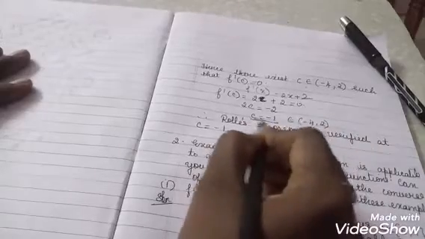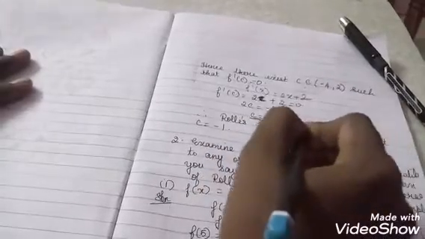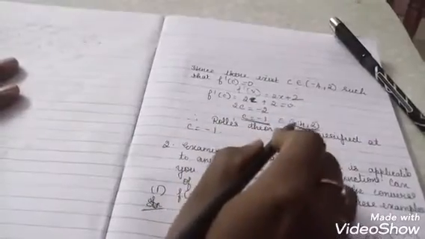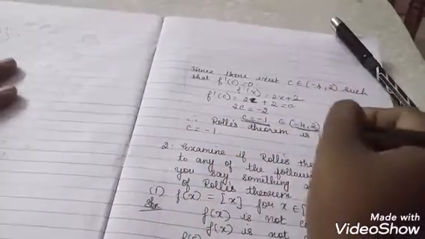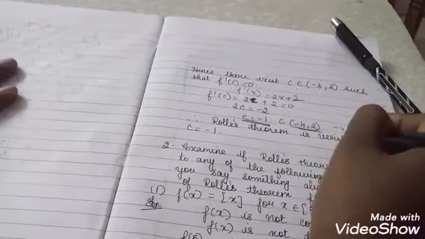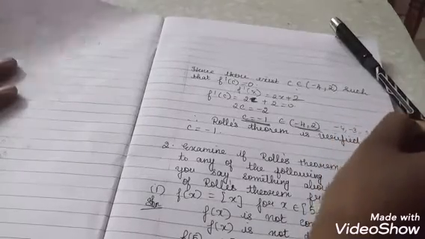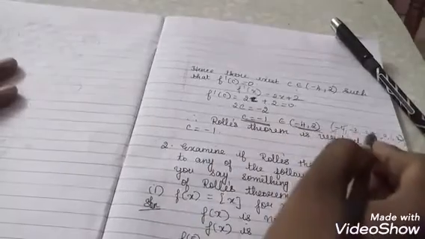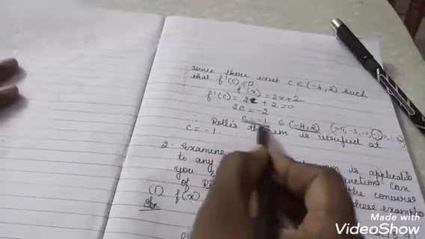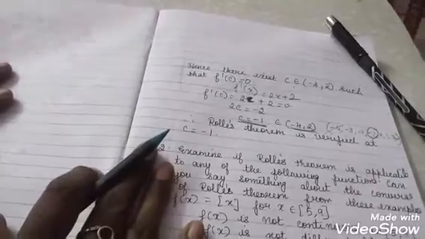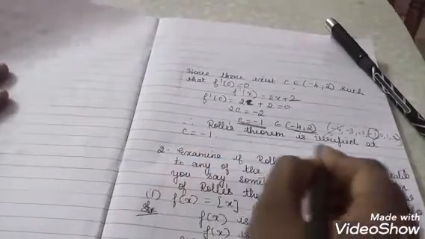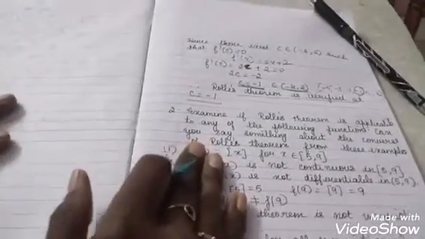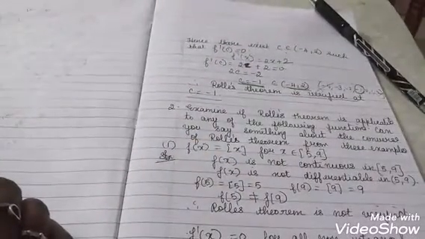Now this value of c must lie in the open interval minus 4 comma 2. Does it lie in the open interval minus 4 comma 2? Yes, because it's minus 4, minus 3, minus 2, minus 1, 0, 1 and 2. These two end points will not be included because it's an open interval. So minus 1 belongs to minus 4 comma 2. Therefore, Rolle's theorem is verified at c is equal to minus 1. You understood?